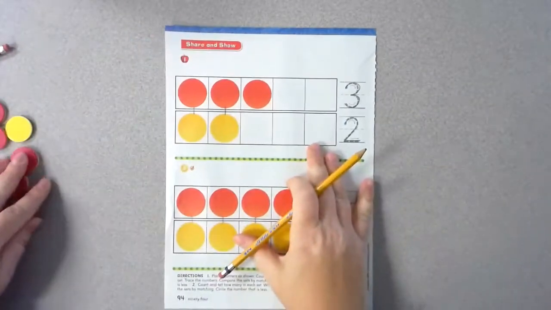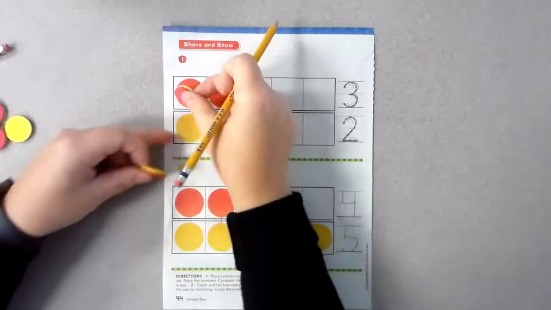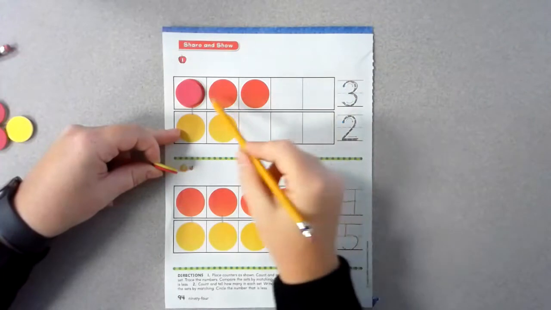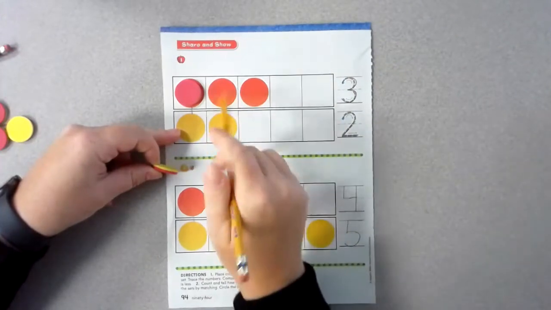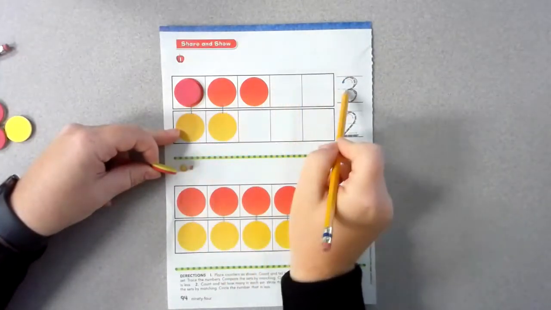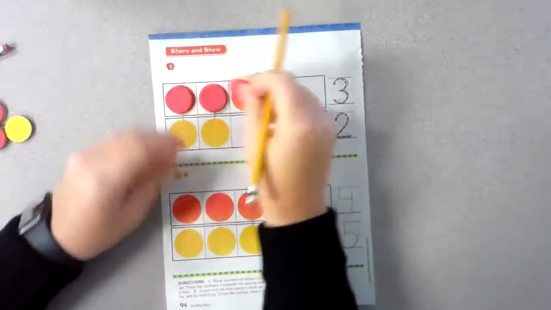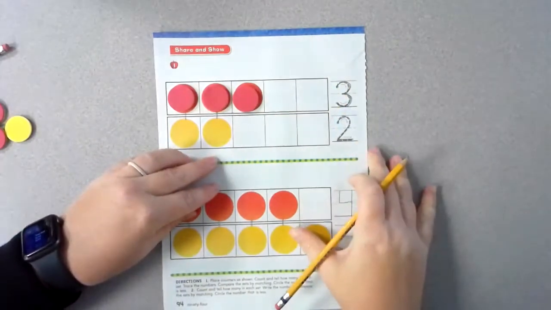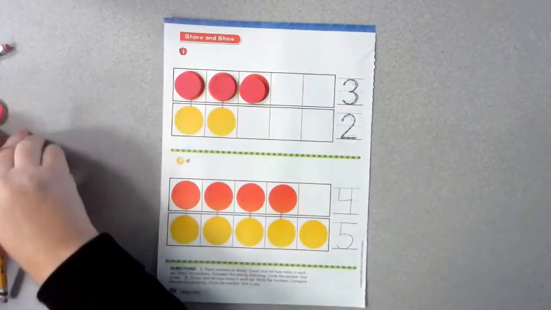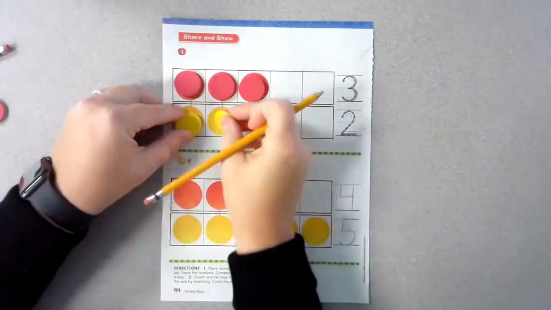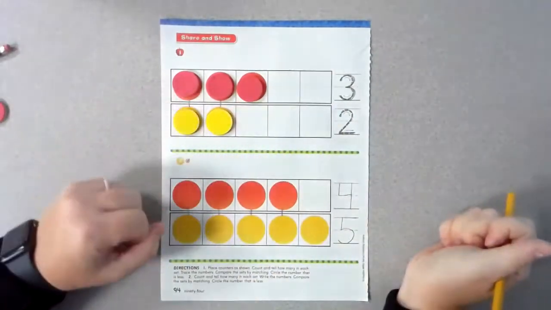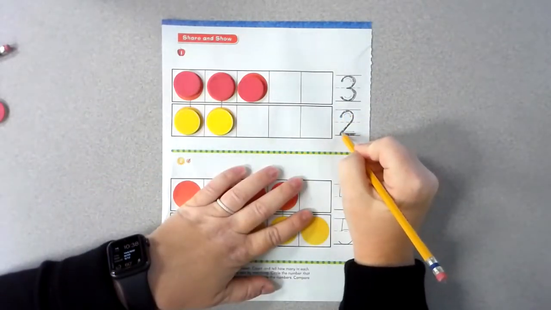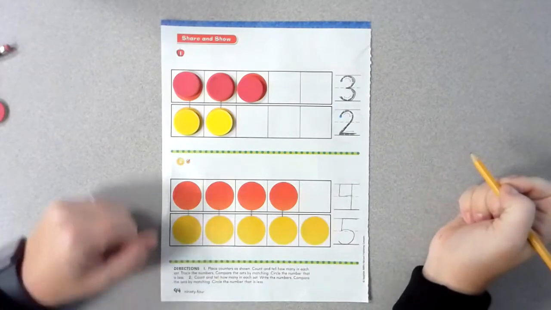And here, we're going to do our counters again, and we're going to see the numbers here that are on each 5 frame. So we know that there's 1, 2, 3 reds. Around the tree, that's the way to make a 3. And we have 1, 2 yellows. Make a candy cane and give it a shoe. That's the way to make a 2.